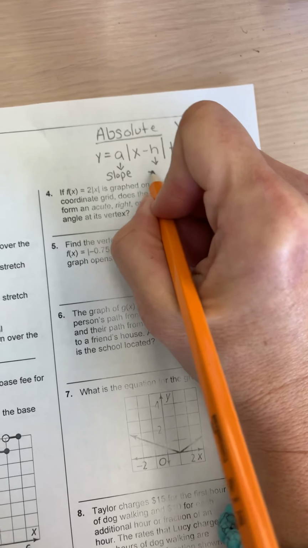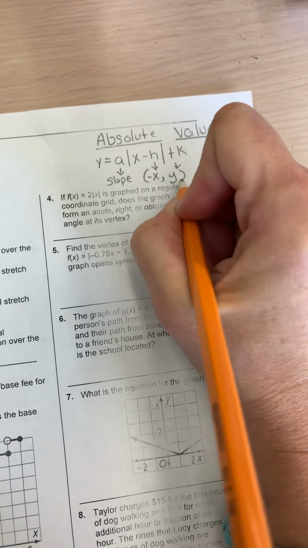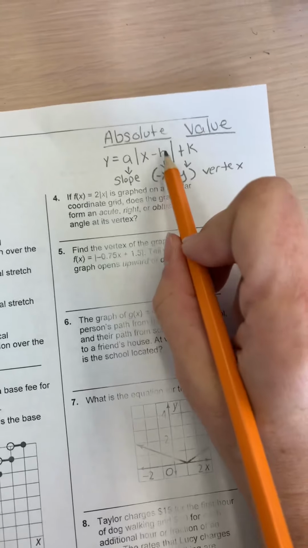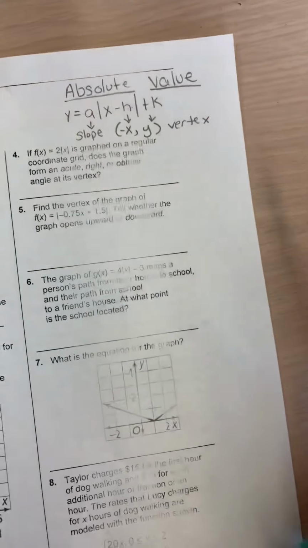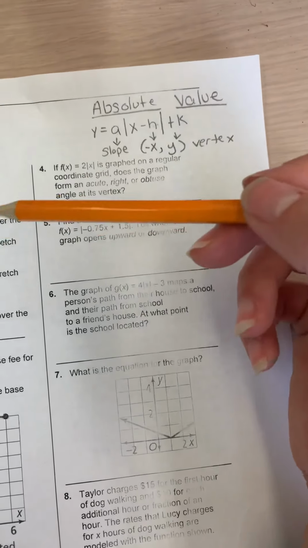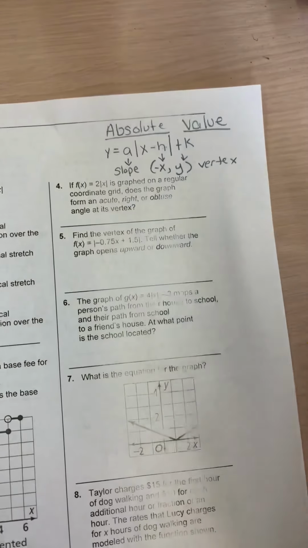And this is the opposite of x, and this is our y for our vertex. Remember, if we add or subtract something here, it moves our x the opposite of what we think it'll do. If you add to x, it's gonna go to the left where the numbers are smaller. If we subtract from x, it's gonna go to the right where the numbers are bigger.